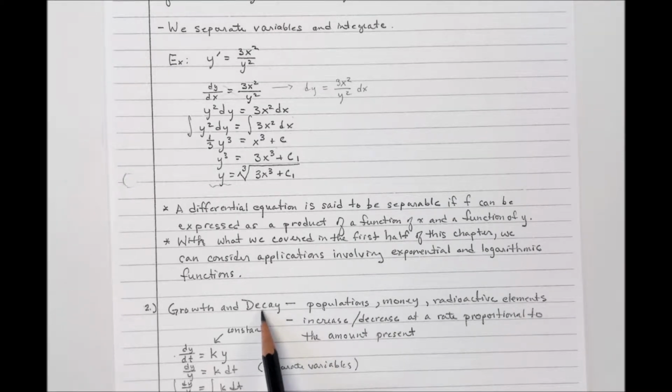Well, you will see exponential growth and decay in most math textbooks, from algebra up through calculus, business classes like linear algebra, not linear algebra, what am I thinking of? Not college, business, let's see. Oh, for the life of me, I can't remember. It'll come to me before this video is over with.